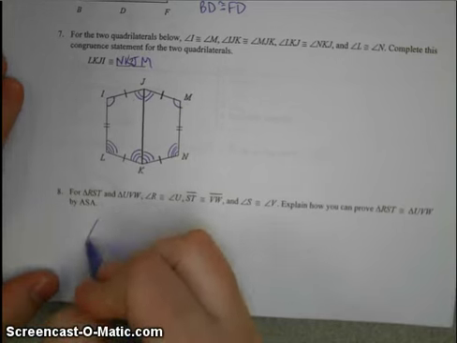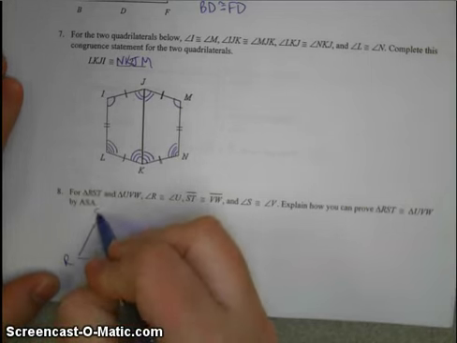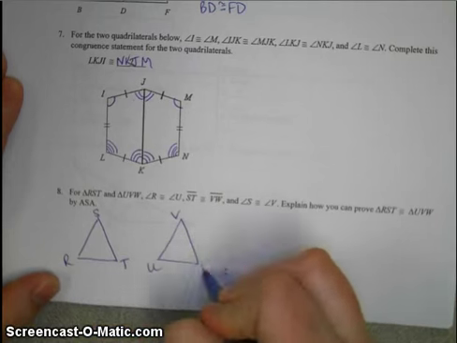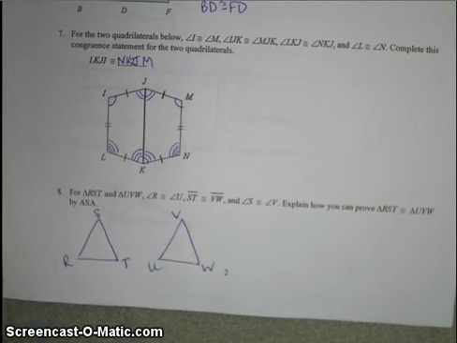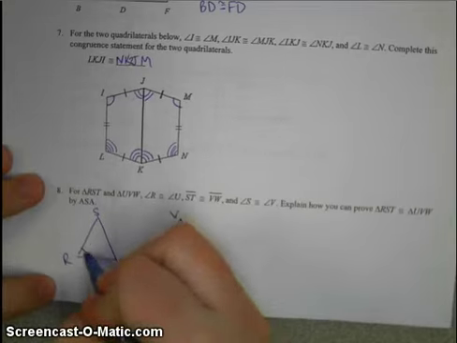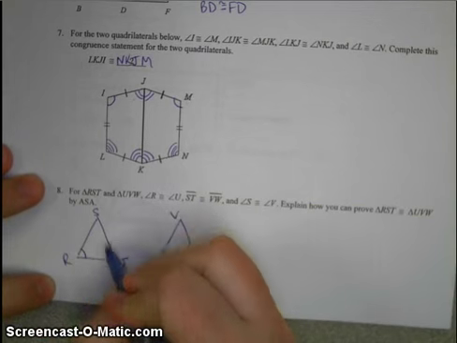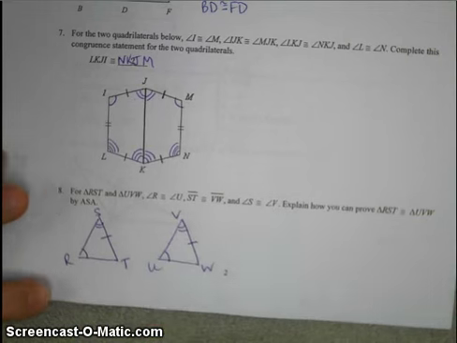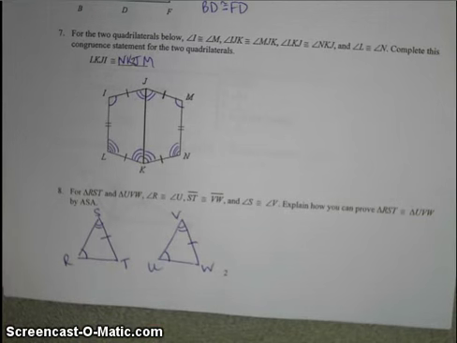Alright, so next we have two triangles. I'm just going to draw them. So we have RST and UVW. For triangles RST and UVW, angle R is congruent to angle U, ST is congruent to VW, and angle S is congruent to angle V. Explain how you can prove that triangle RST is congruent to UVW by angle, side, angle.